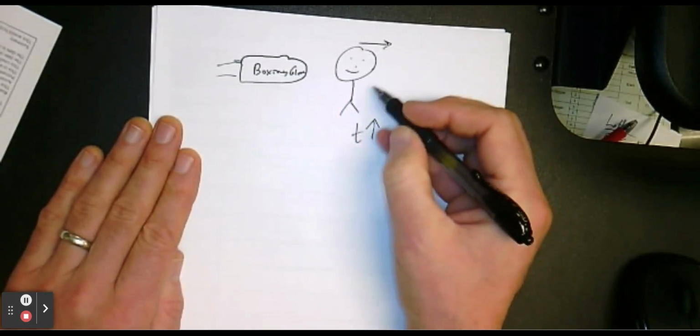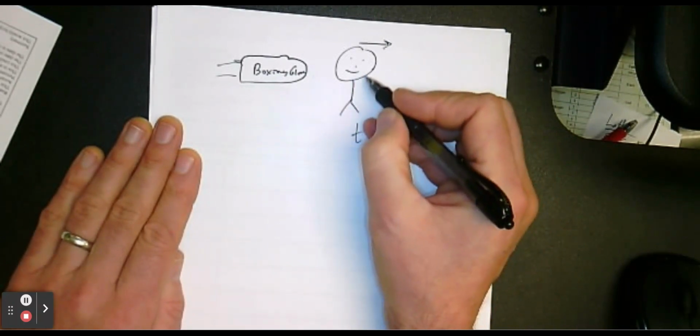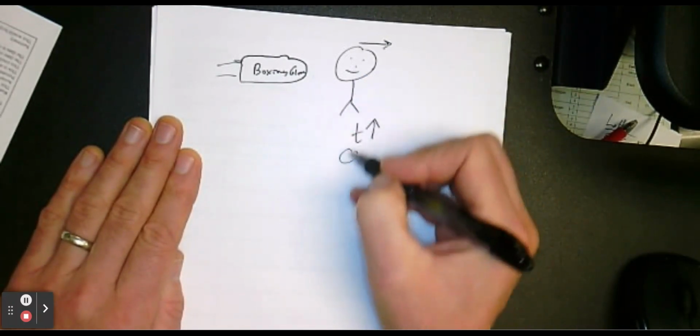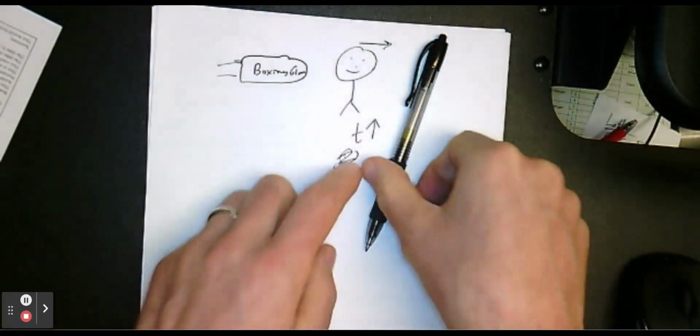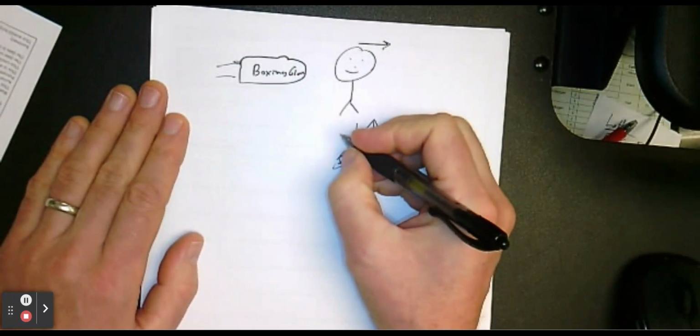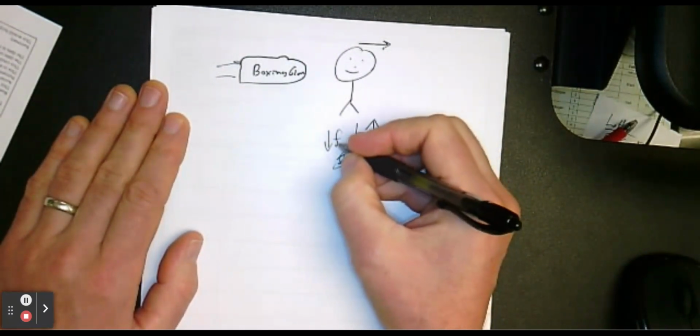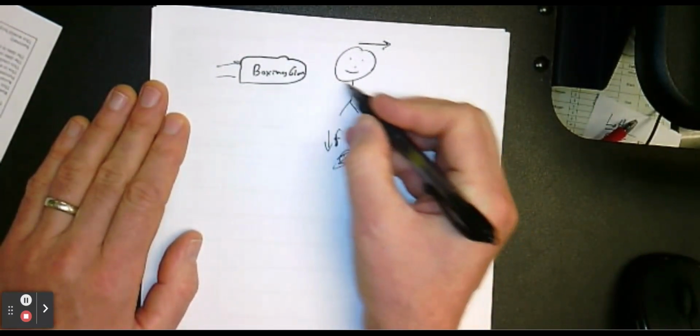Because if they're kind of moving back away from it, the time that the hand hits the face goes up. Therefore, the force is going to go down, or the force is going to be small.